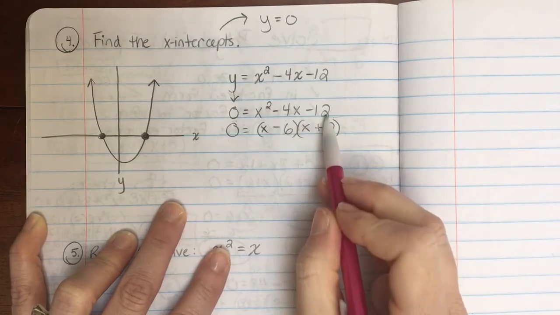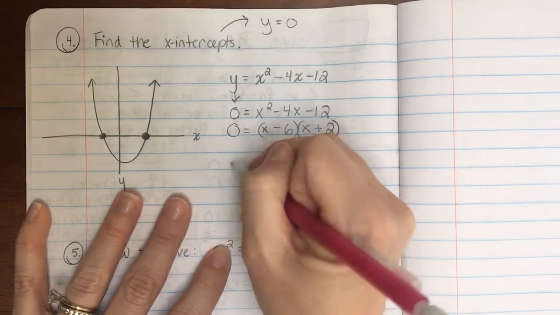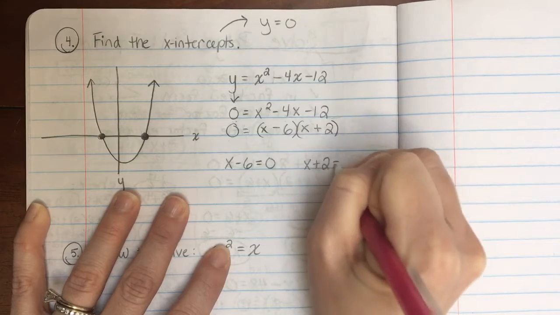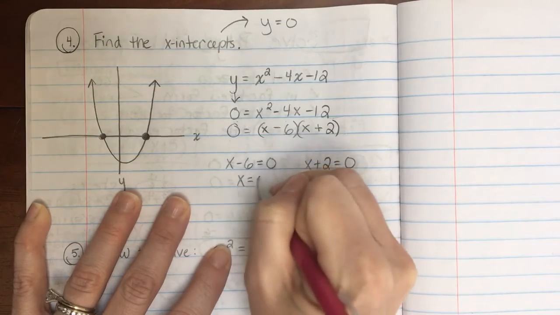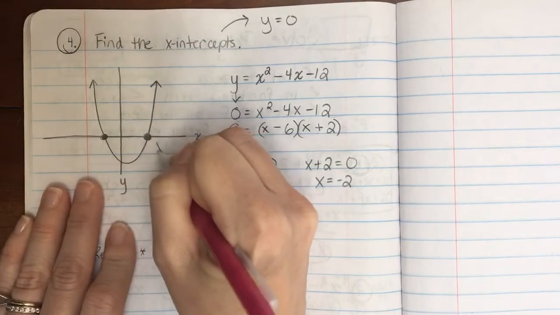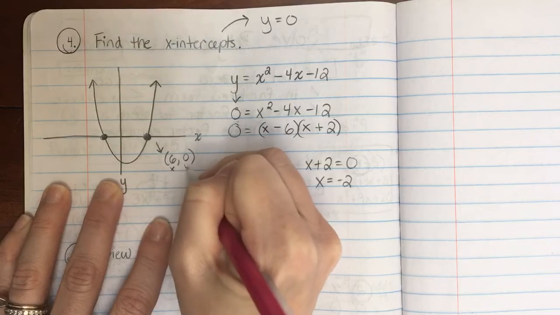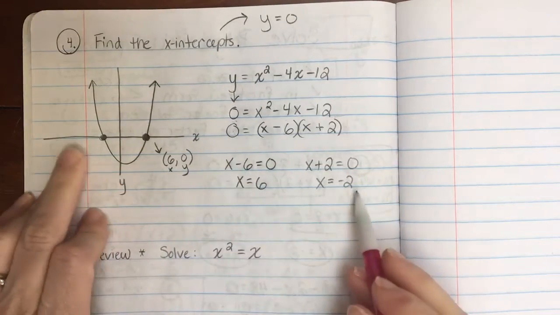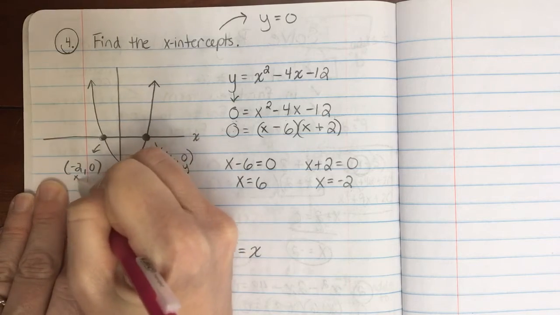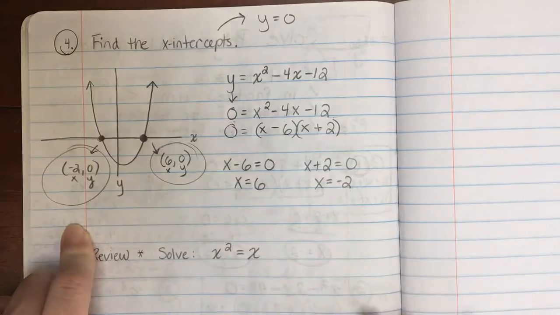Negative 6 and positive 2 multiply to negative 12. Negative 6 plus 2 adds up to negative 4. x minus 6 equals 0. x plus 2 equals 0. x equals 6. x equals negative 2. So that means this is (6, 0). x is 6 when the y value is 0, and x equals negative 2 when the y value is 0. Those are your two x-intercepts.